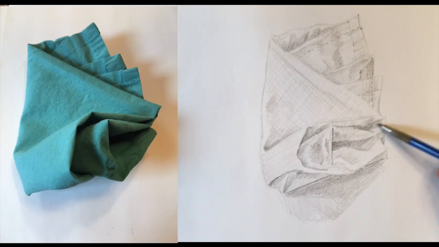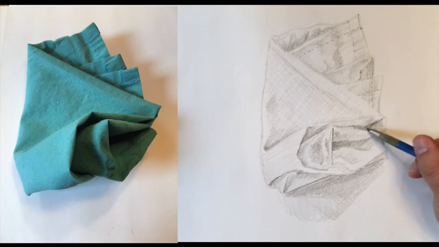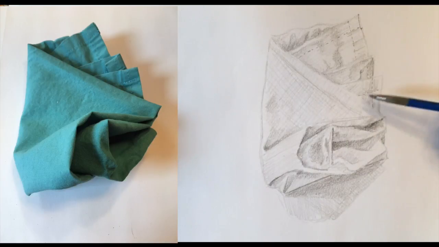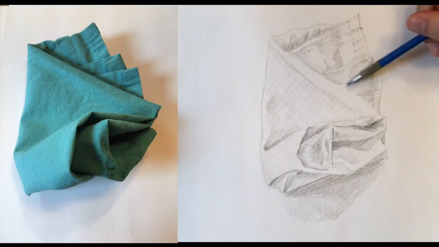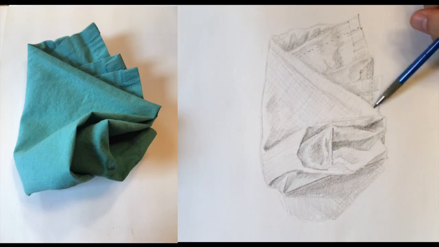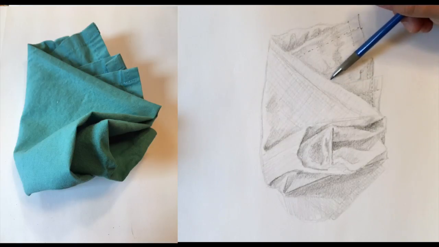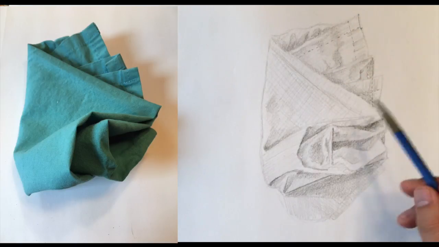So yeah, at this point it's kind of just finishing touches and just looking for any places maybe that could benefit from a little extra darkening up. I see some shadow that's being cast by the fold in the napkin here, and I could bring that up a little bit.